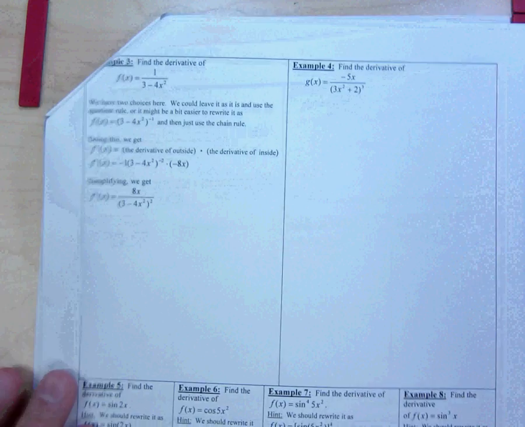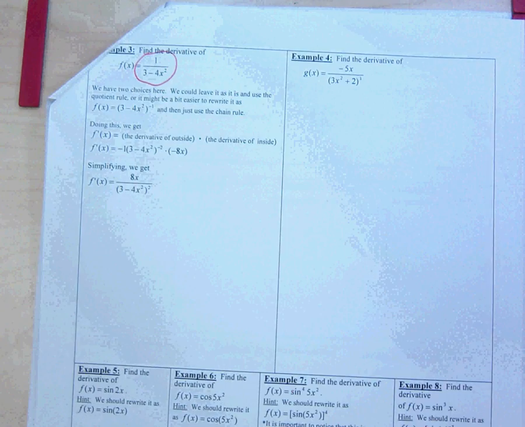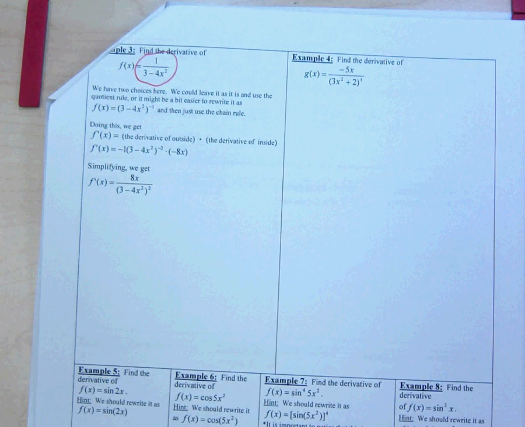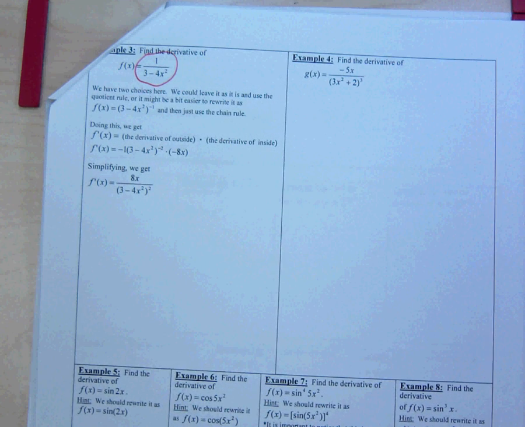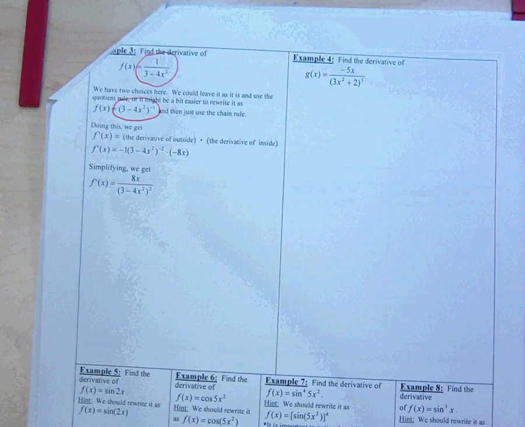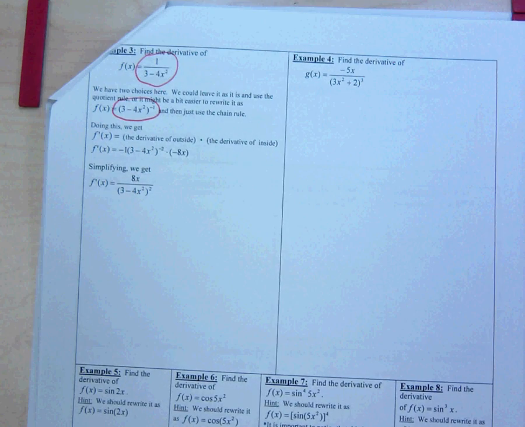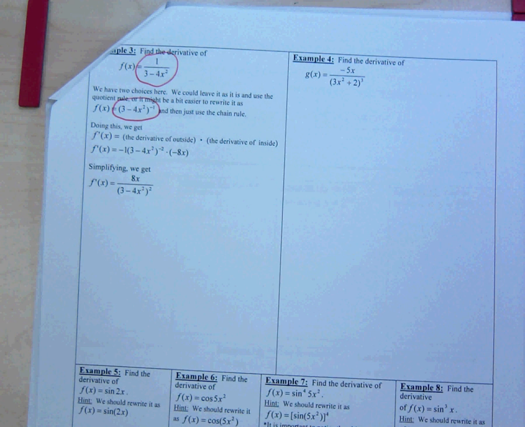Now, let's look at something like this. Okay, we have some options actually here. We could actually leave it the way it is and then just use the quotient rule, correct? And that would work just fine. Or you can use algebra 1 and rewrite it like that. Everybody agree that that's the same thing using algebra 1? And at that point it becomes a composition, doesn't it, if you write it like that? And so if you're going to change it to that first, at that point you're going to have to use the chain rule. Okay, so let's just do it that way.